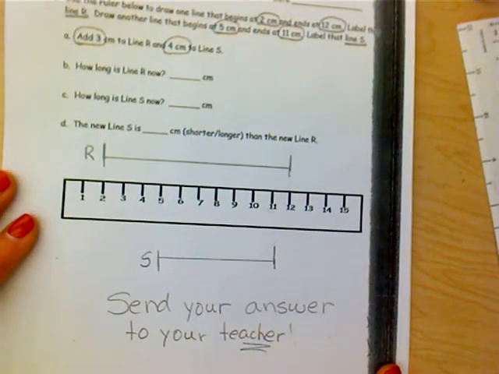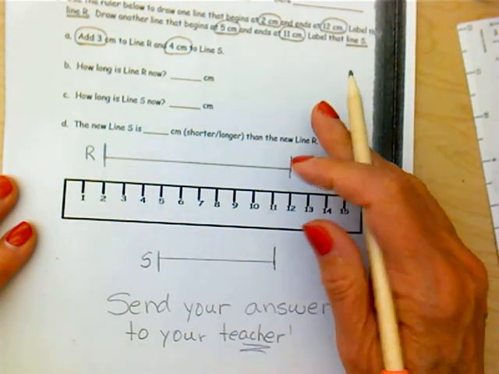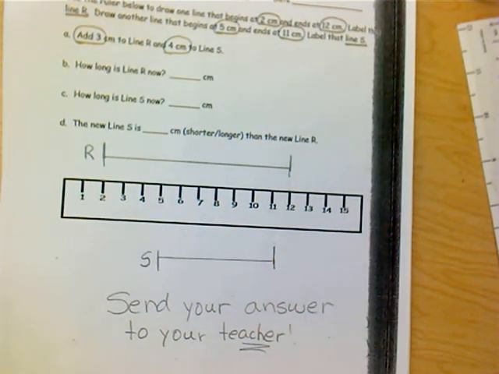All right, so make sure that you set this up first with line R and line S, making sure that you're following those instructions, and then I'm going to tell you that we are done for today.